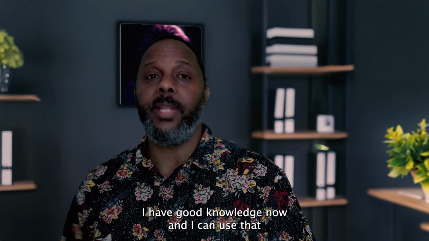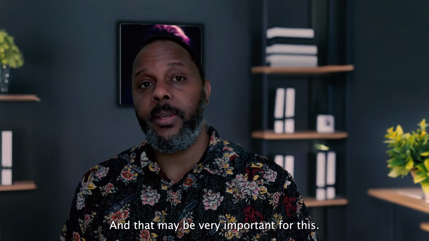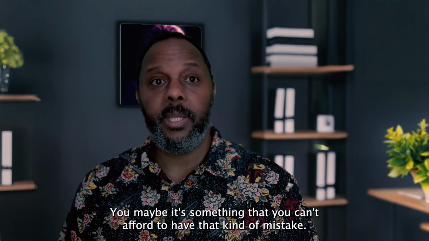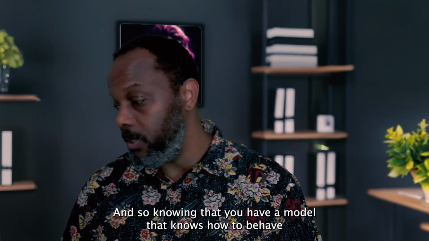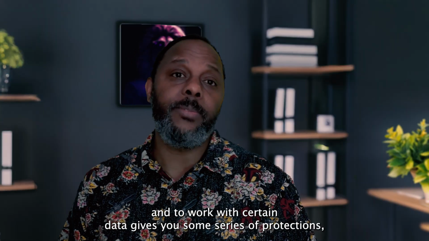I have good knowledge now, and I can use that to deal with the user's scenario. And that may be very important. Maybe it's something where you can't afford to have that kind of mistake. So knowing that you have a model that knows how to behave and to work with certain data gives you some series of protections.